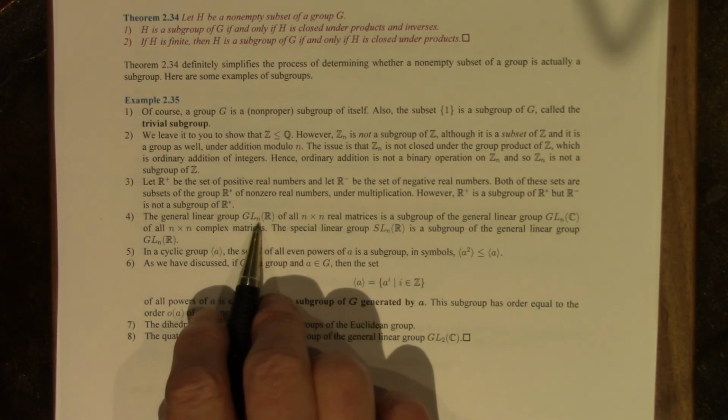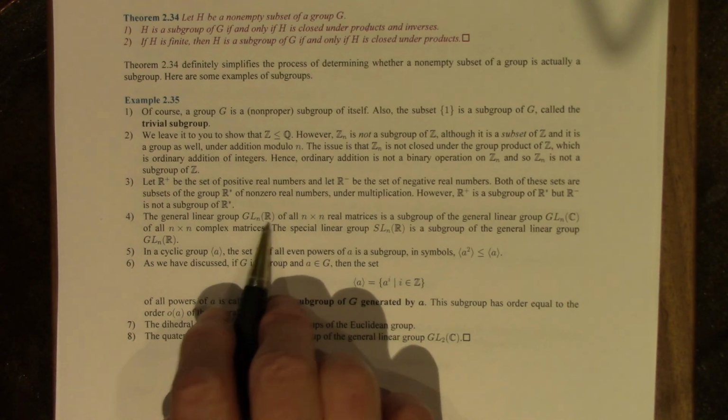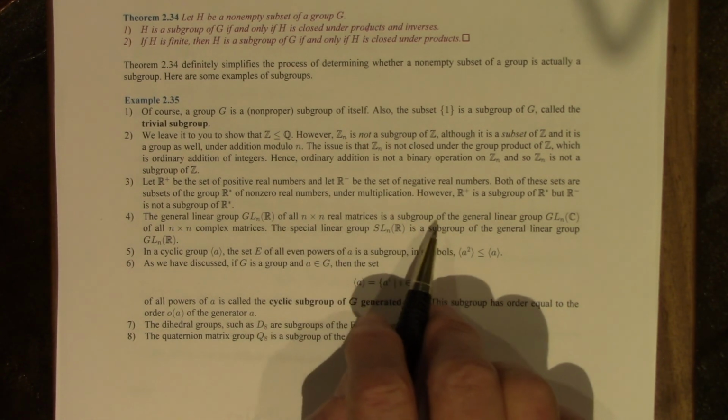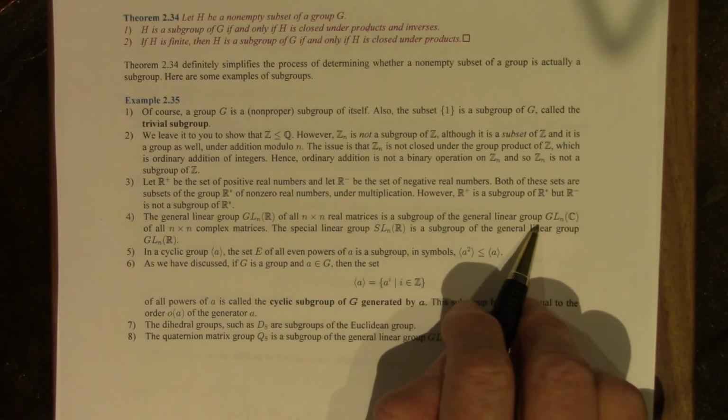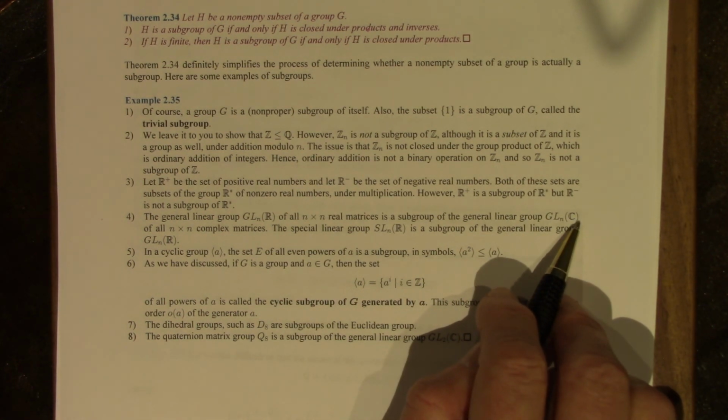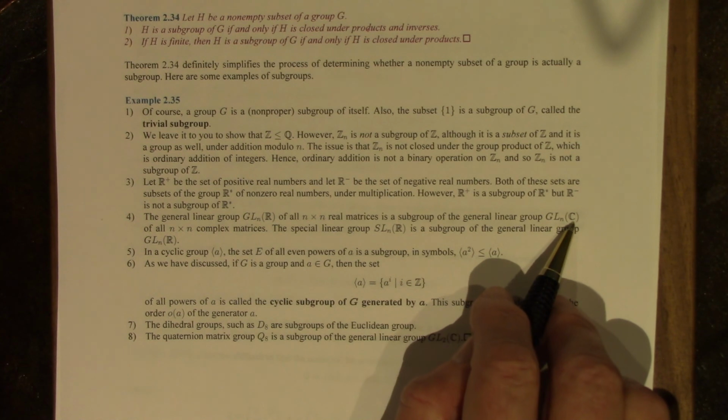The general linear group, GLN of R, of all n by n real matrices is a subgroup of the general linear group, GLNC, of all n by n complex matrices. And this is a multiplicative group.